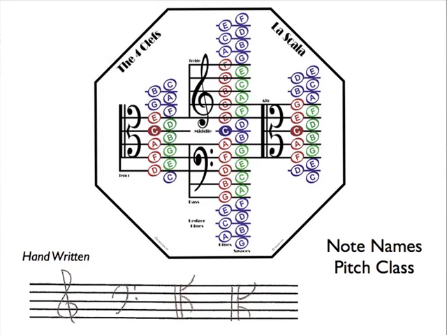The notes that are on the lines and spaces of each of these clefs have note names from A to G: A, B, C, D, E, F, G, and the note above G is A again, and it starts all over again. All the A's in any octave are called a pitch class. The pitch class A is the same in every octave, and all the C's are pitch class C, etc.